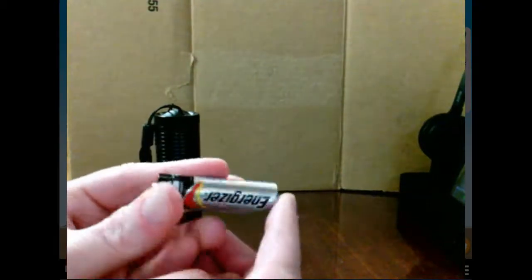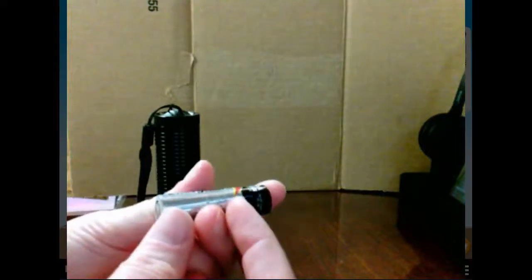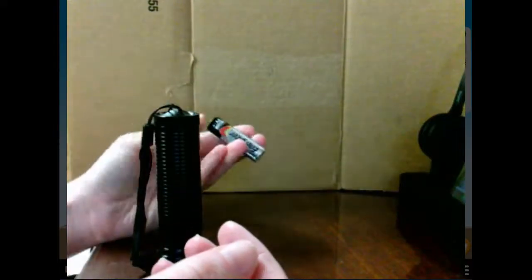Potential energy is stored energy, like we have in a battery. It has some stored chemical potential energy. Kinetic energy is energy that's being used, and I can use this flashlight by turning it on.